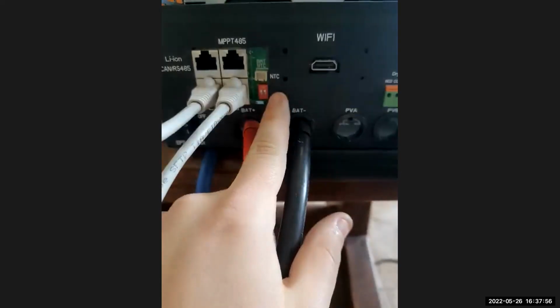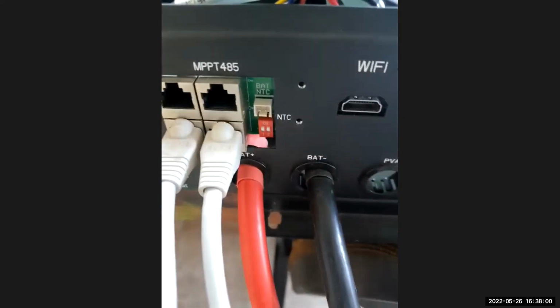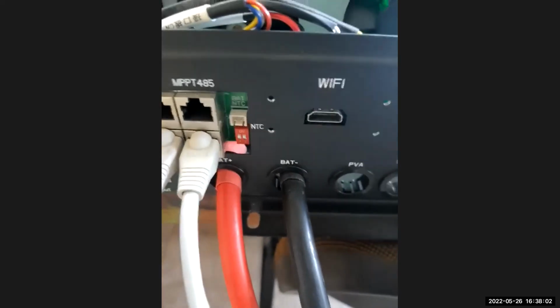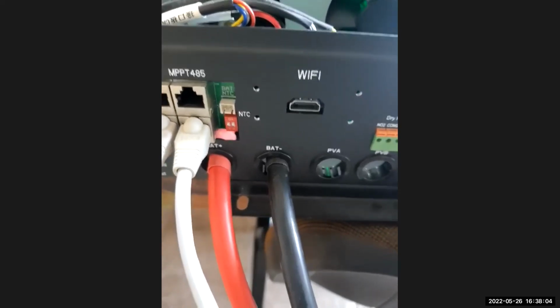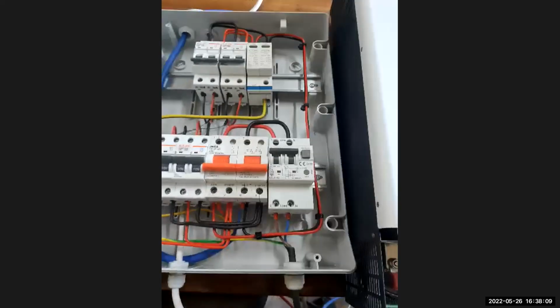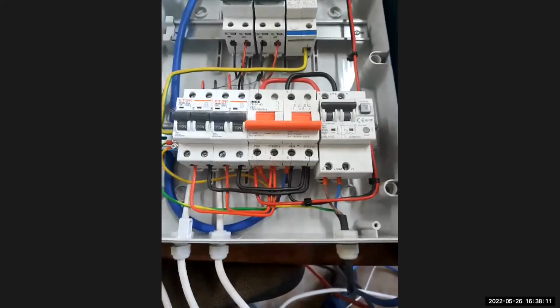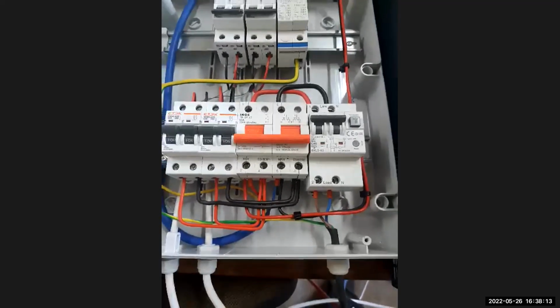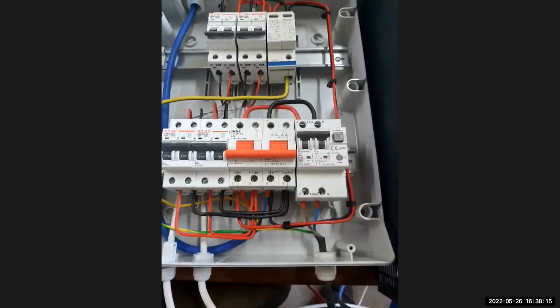Your first inverter and your last inverter, dip switches must be on, and the rest in the middle will be off. So your middle connections between the inverters is the first one, both dip switches on, the second one off, third one off, fourth one on.